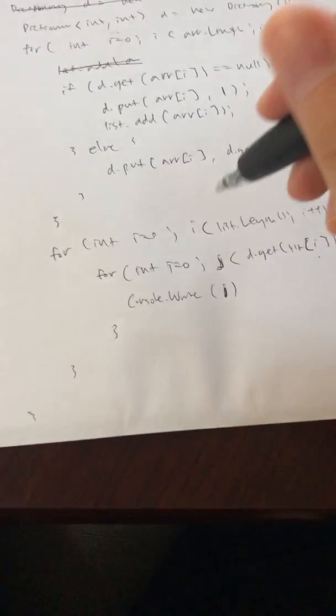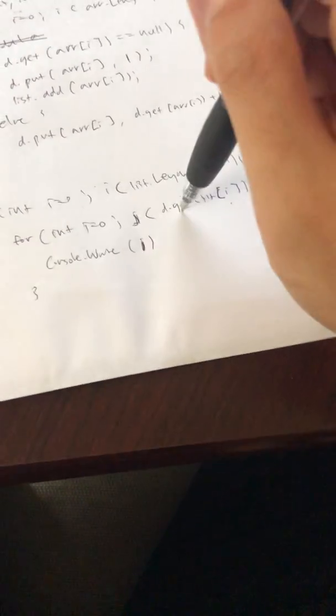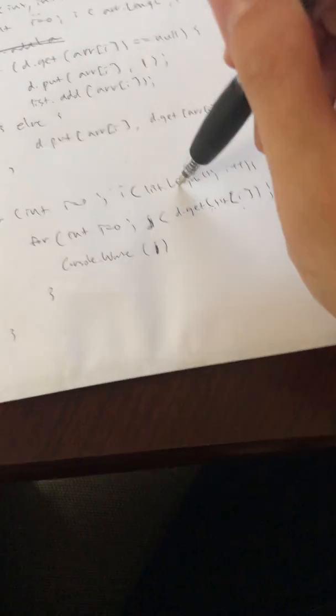So this is not necessarily n squared because this is already reduced. If anything, all this j iteration added to the length of the list will end up being n.